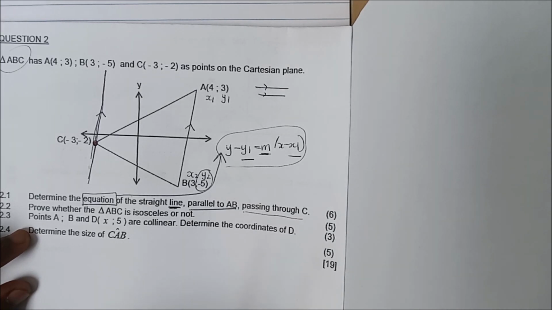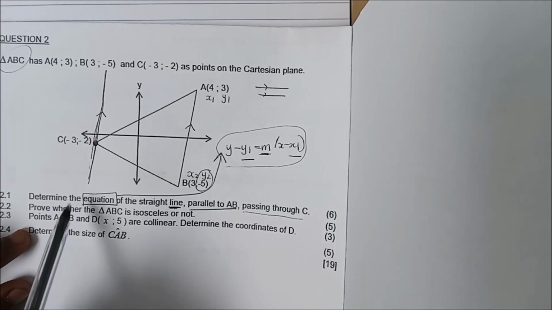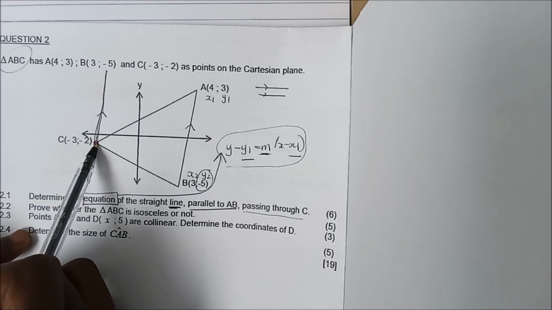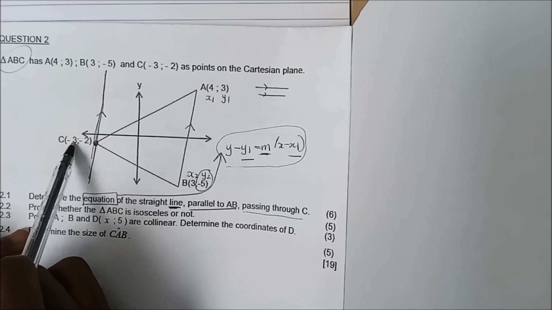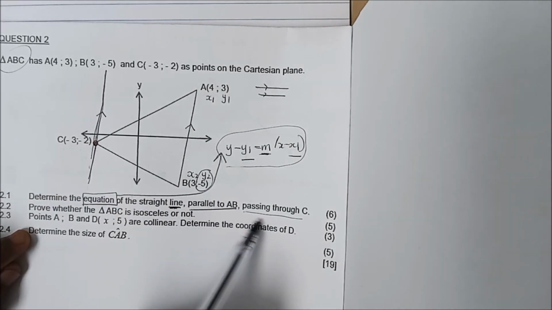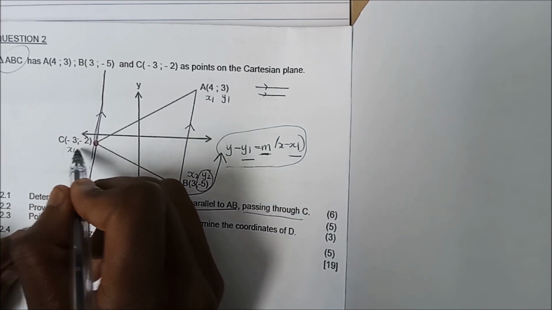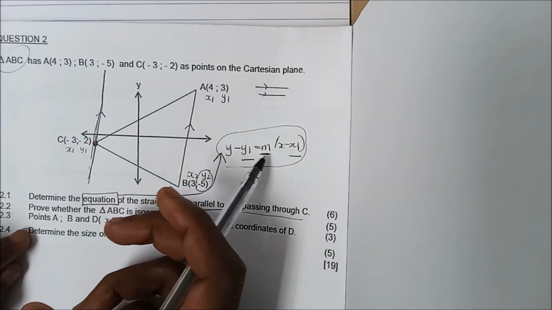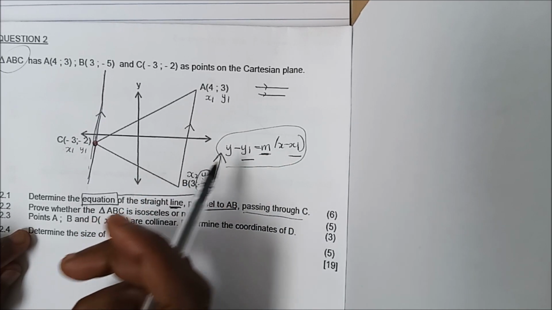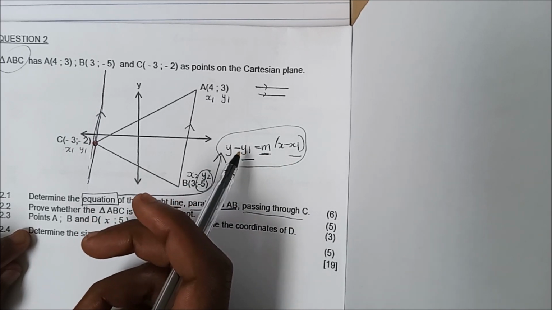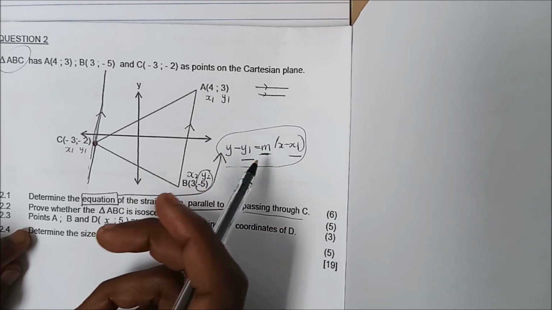They represent a coordinate that a line passes through. So this line passes through the coordinate C. How do I know it's C? Because they told us it passes through C. So if it passes through C, we know that this will be our x1 and y1 in the equation of a straight line. So now we are set for y1 and x1, but we are not set for m.